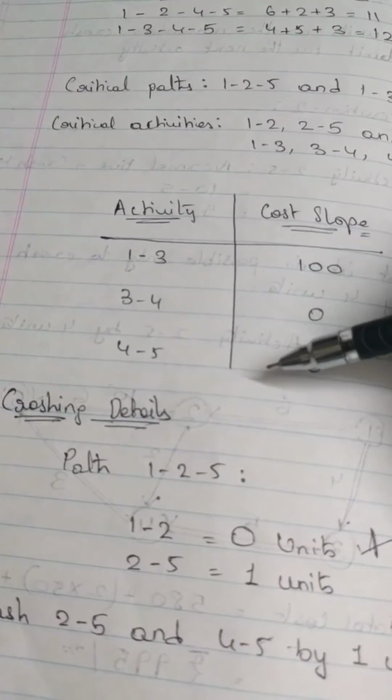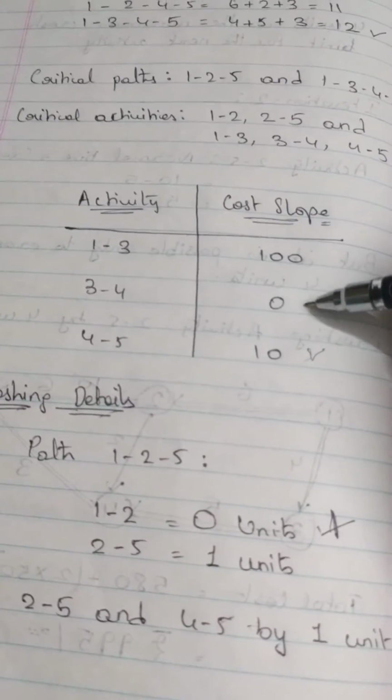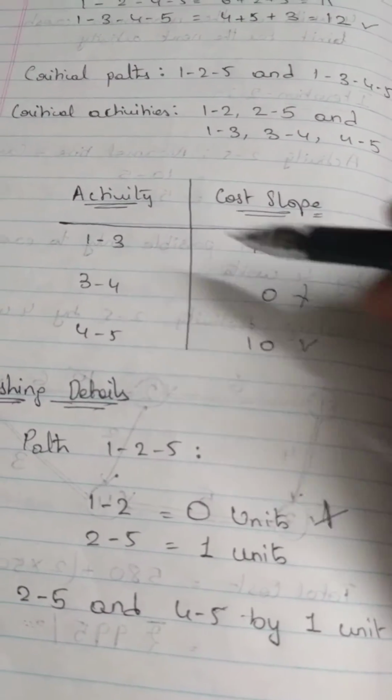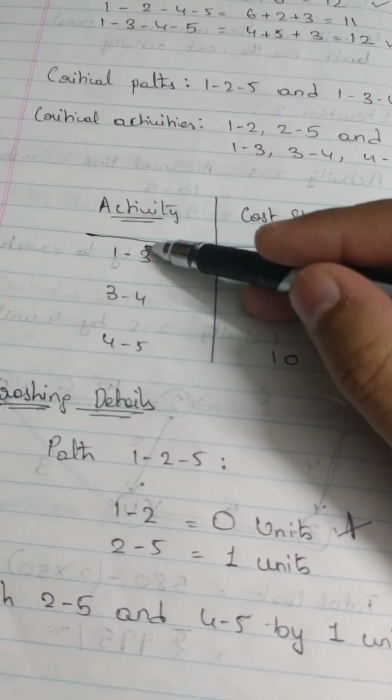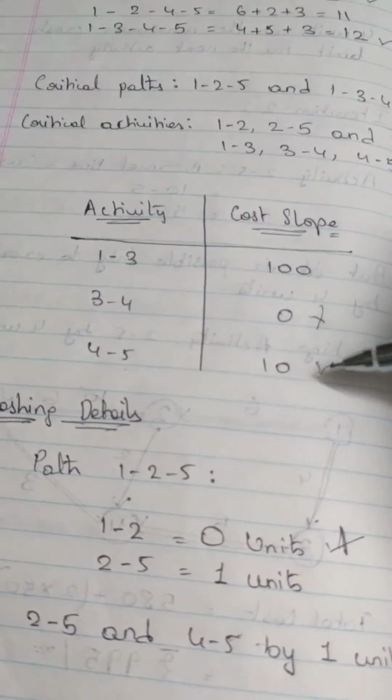And why are we crashing activity 4 to 5? Because of course it has the least cost slope. We cannot consider 3 to 4 because it's 0. So therefore this value is null, so we are simply going to remove this from our equation. We're not going to consider this. We are only going to compare activity 1 to 3 and 4 to 5. And activity 1 to 3 is higher than 4 to 5. And we are only going to consider the activity with the least cost slope.